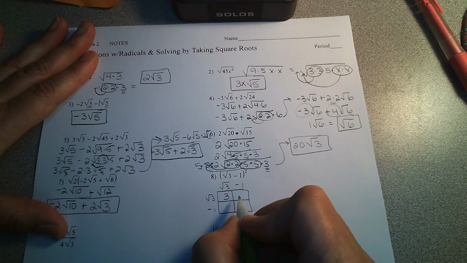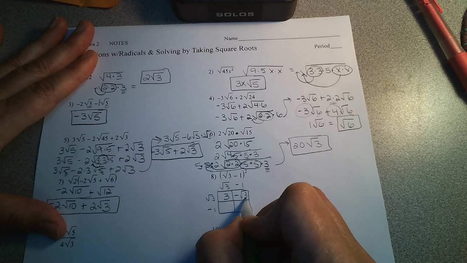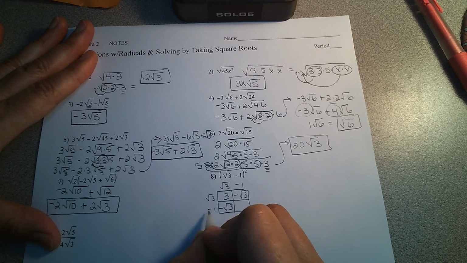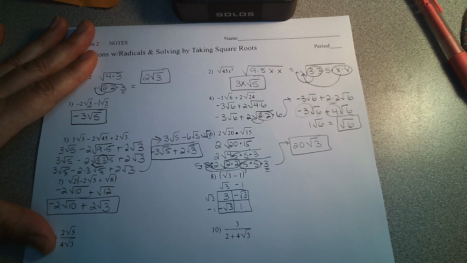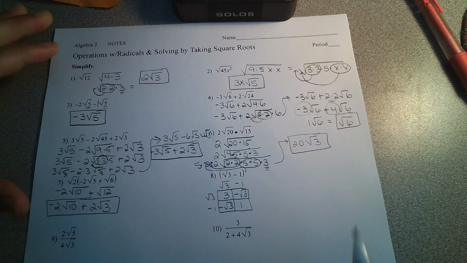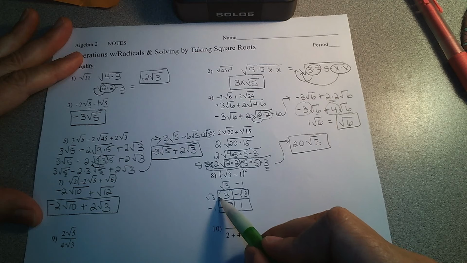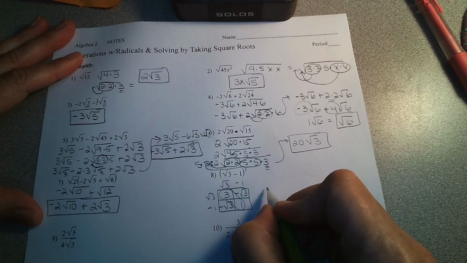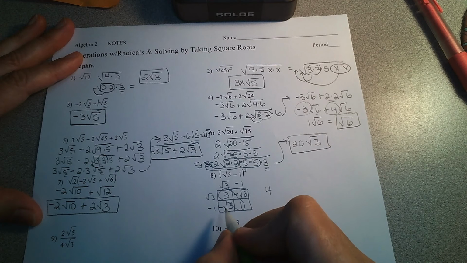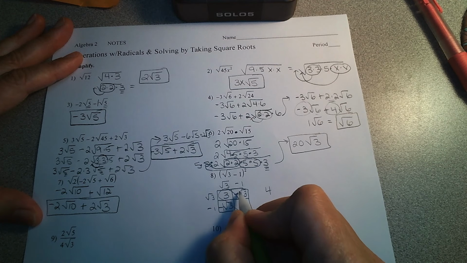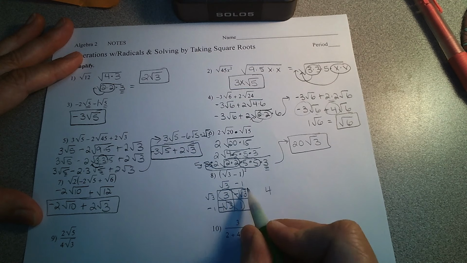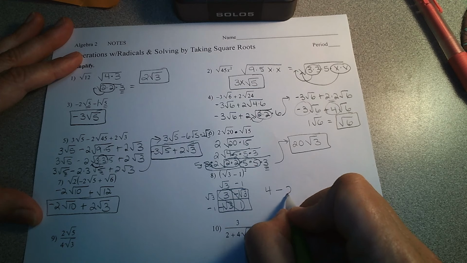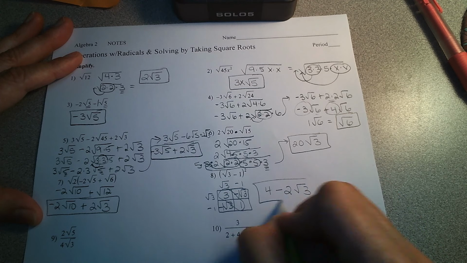The square root of 3 times negative 1 is negative root 3. Negative 1 times the square root of 3, negative root 3. Negative 1 times negative 1 is a positive 1. Let's combine like terms. I notice that I can add 3 plus 1. That's 4. Don't forget there's an invisible 1, negative 1 here. There's an invisible negative 1 there. So we can combine like terms by adding them. Negative 1 plus negative 1 is negative 2 times the square root of 3. And that is our final answer.